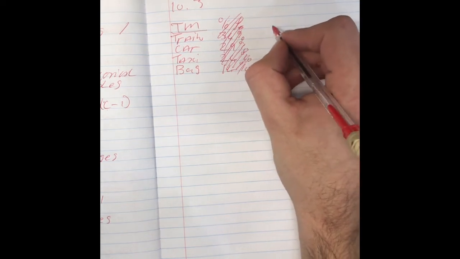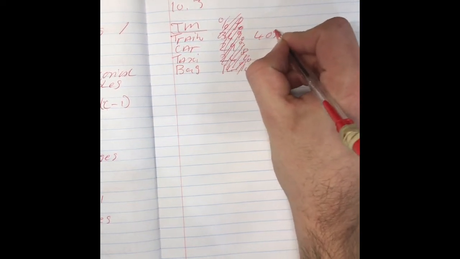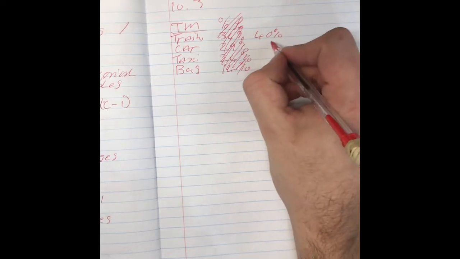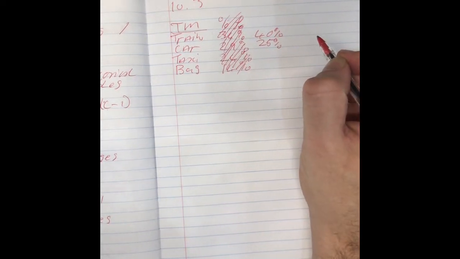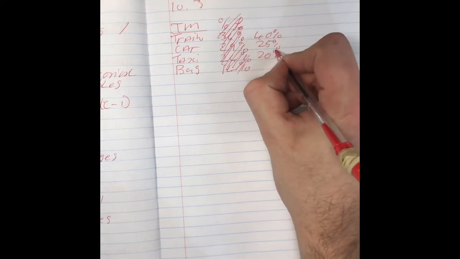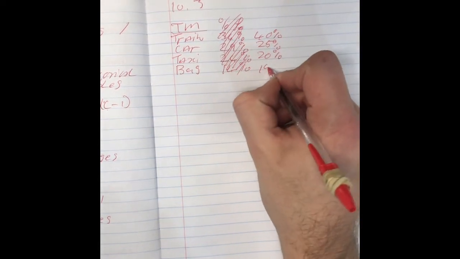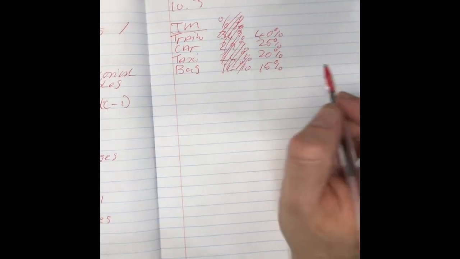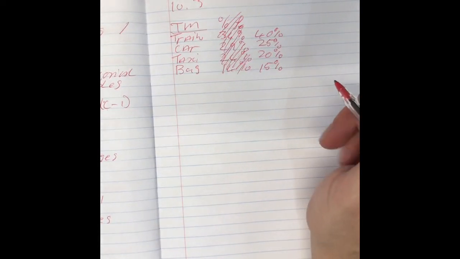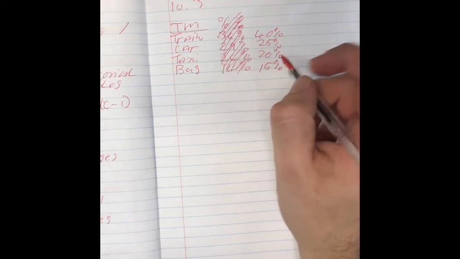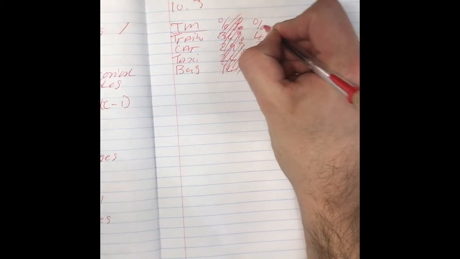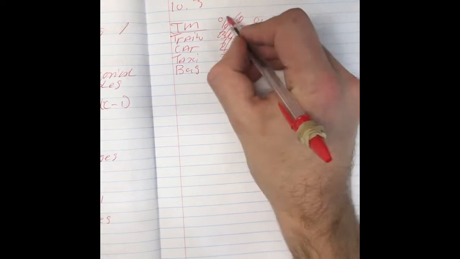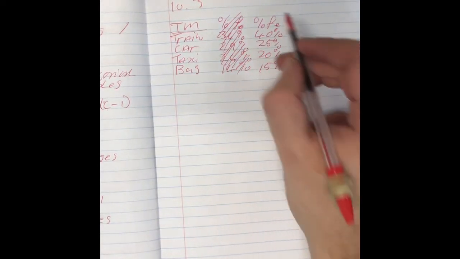conducted 40% is trains, 25% is cars, 20% taxis, and 15% bus. So what we've got is, this is our percentage expected. Now, why is this our percentage expected?